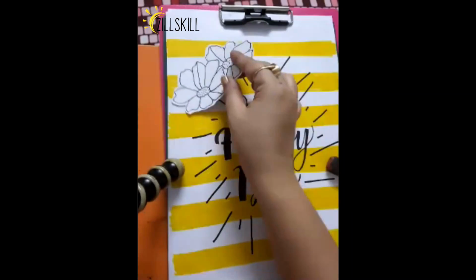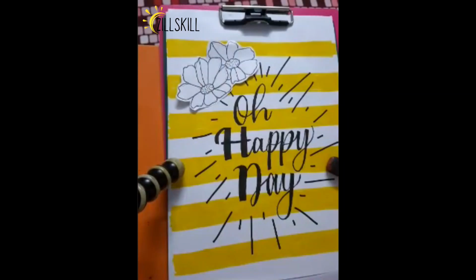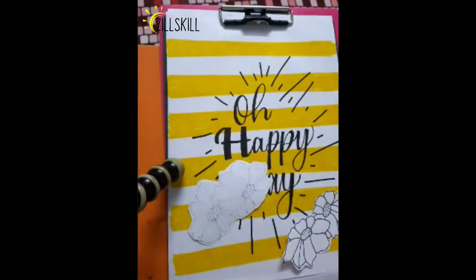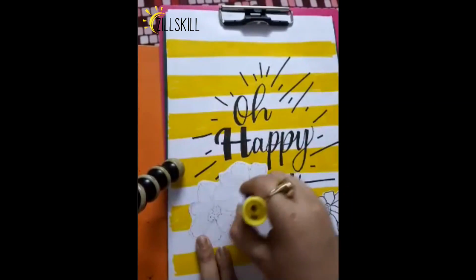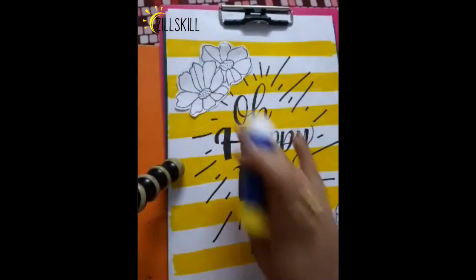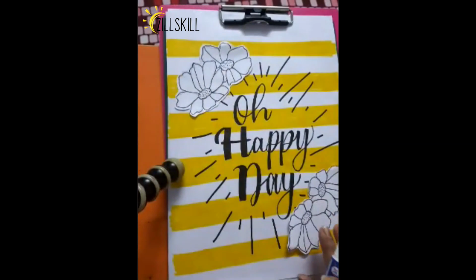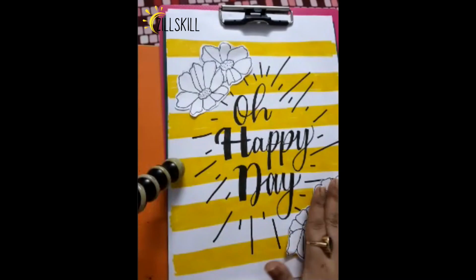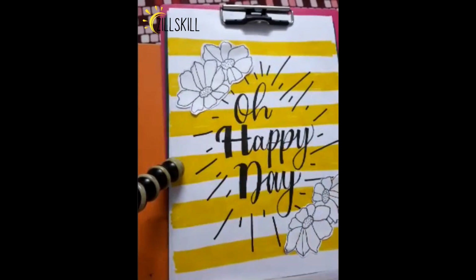Now we can paste these flowers which we made in the beginning of the session. I'm pasting the flowers with the help of a fevistick. One set of flowers here, another set here, just opposite to each other on diagonal sides like this.